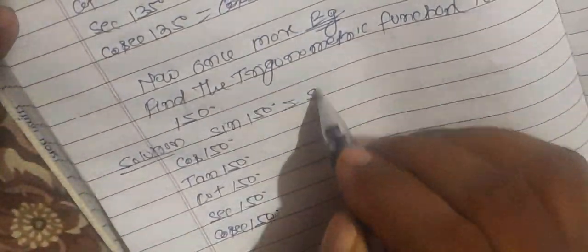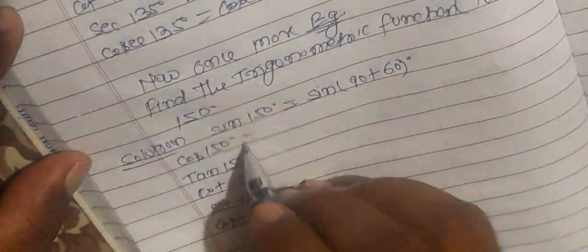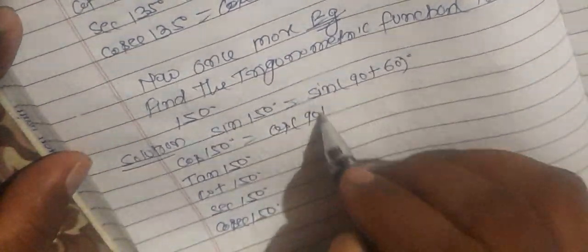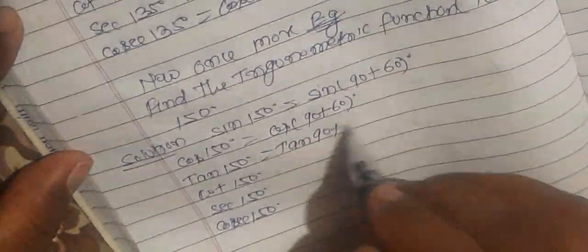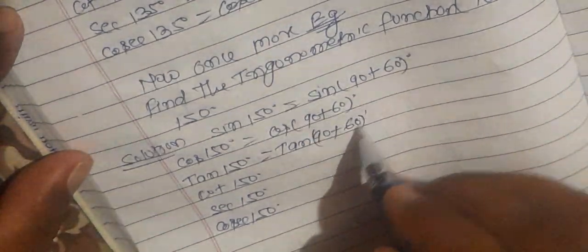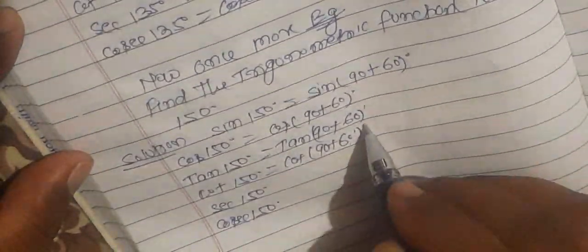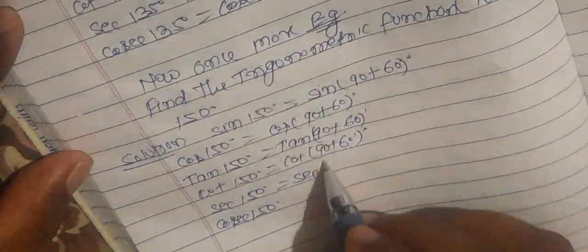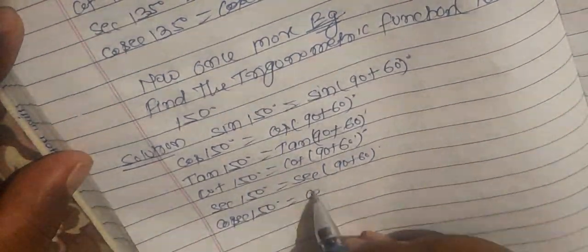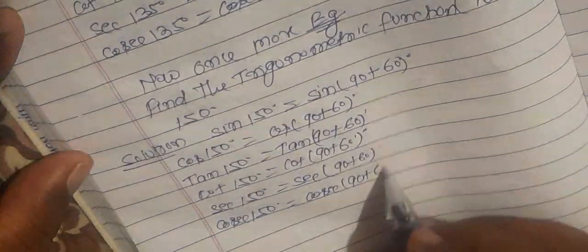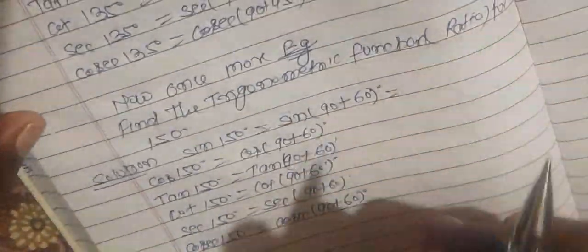We can write sine 90 plus 60, cos 90 plus 60, tan 90 plus 60, cot 90 plus 60, sec 90 plus 60, and cosec 90 plus 60. We know that this is the 90 plus formula, so it will change its own pair.